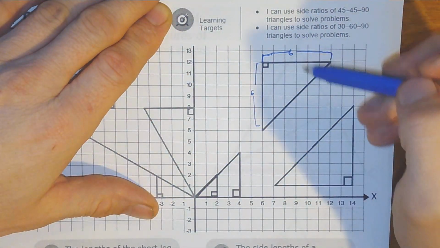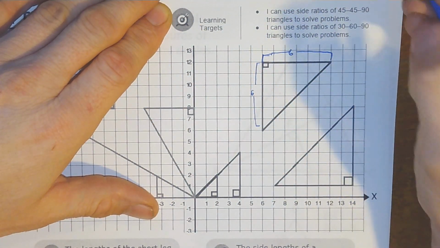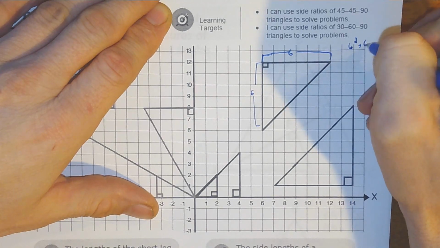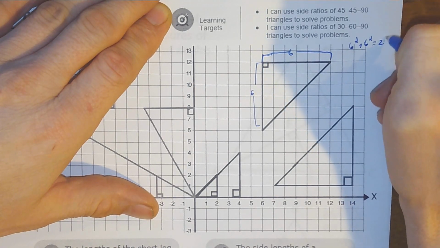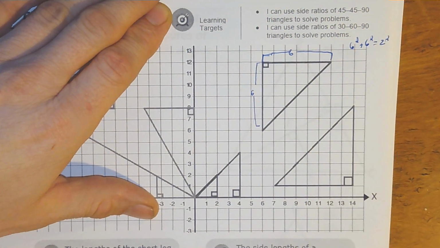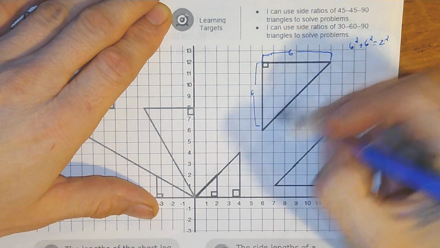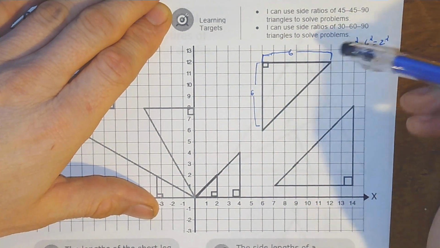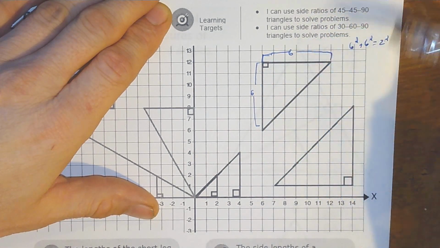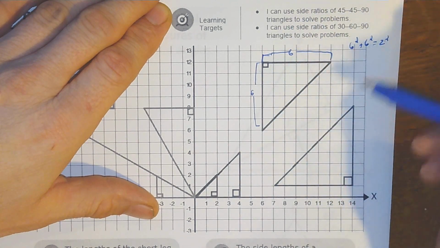I could do 6 squared plus 6 squared equals z squared. That's the Pythagorean theorem, and I could solve that and figure out the length. And then do some work with sine, cosine, and tangent to figure out the angles.